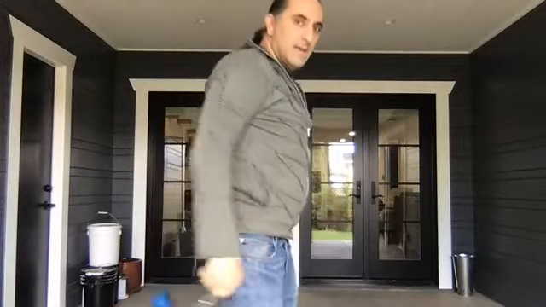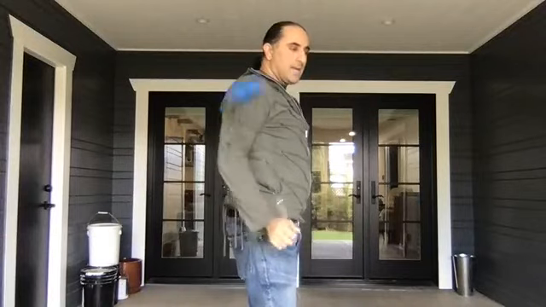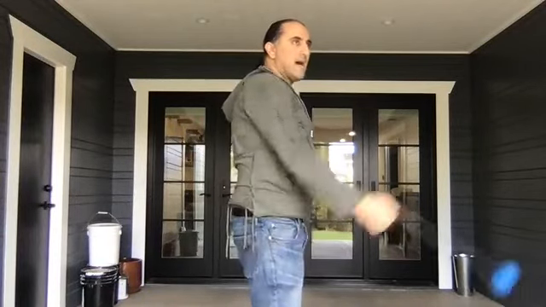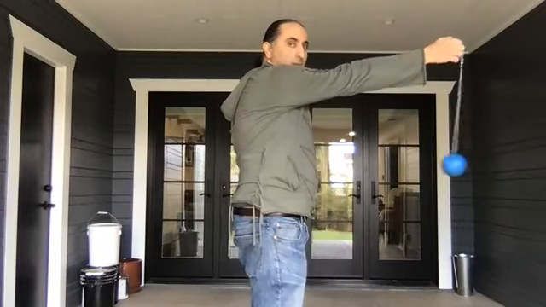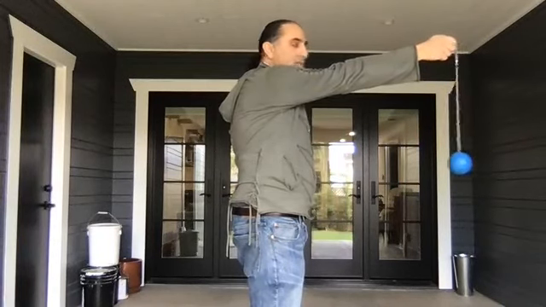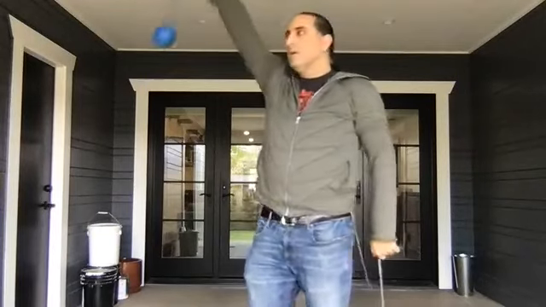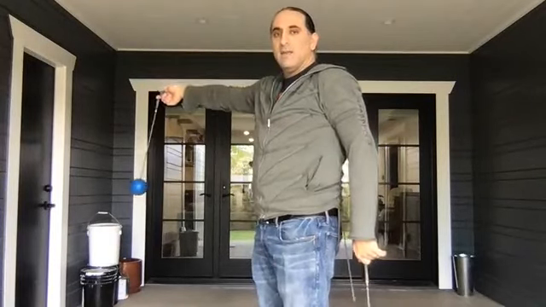So, how we're going to do this is, let's do it one hand at a time. I have my right hand, and basically I'm going to stop right here. I'm not using too much momentum to start with, so I'm not going to be hitting myself. Reach over to this other side, and then I spin forward.